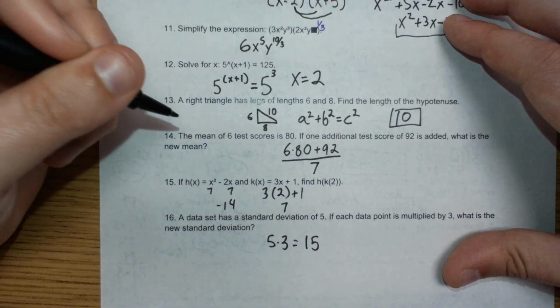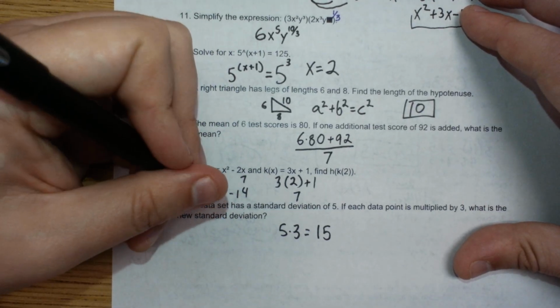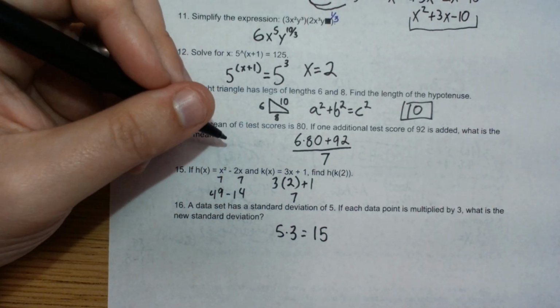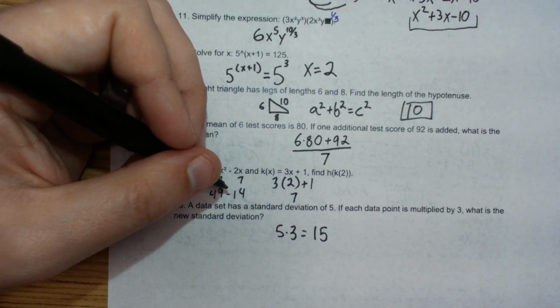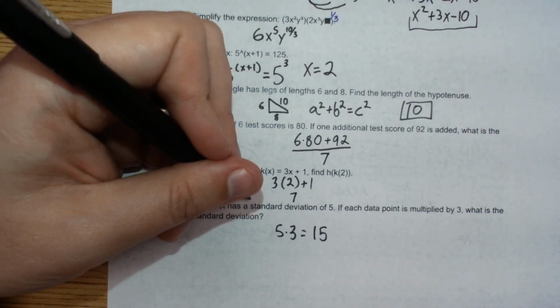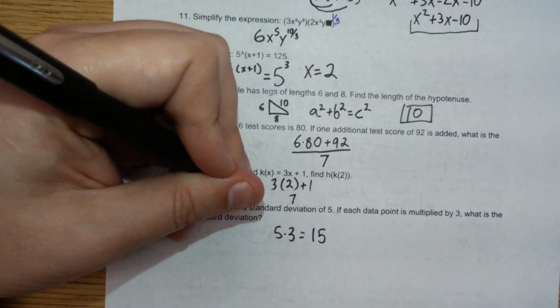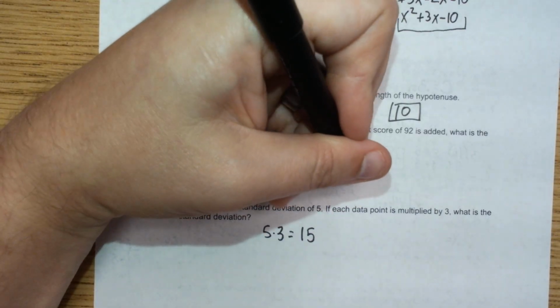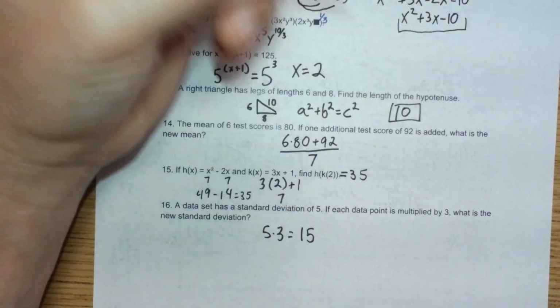So it's minus 14. 7 squared would be 49. And so 49 minus 14 would give me 35. So h of k of 2 would equal 35.